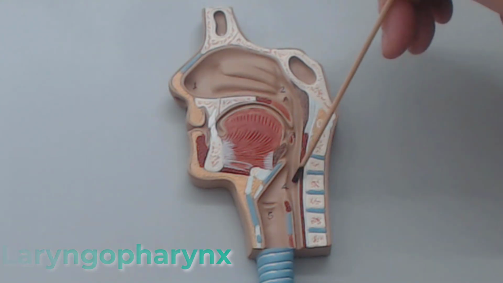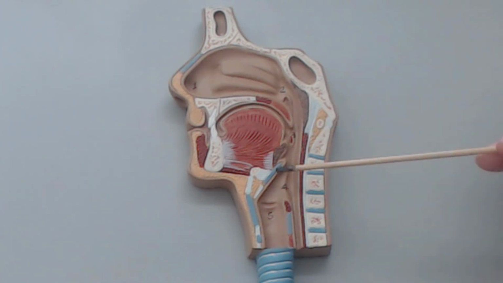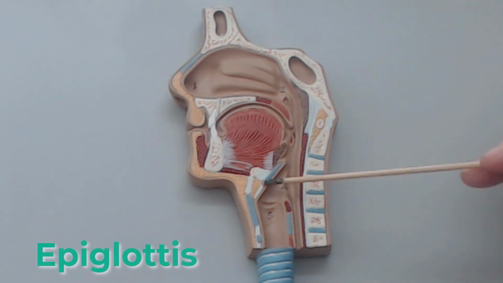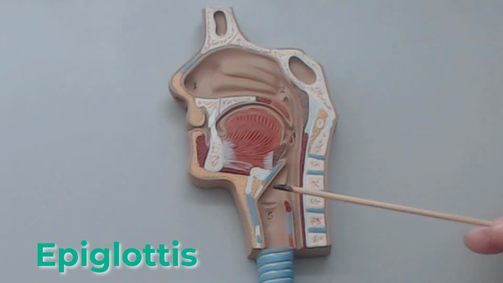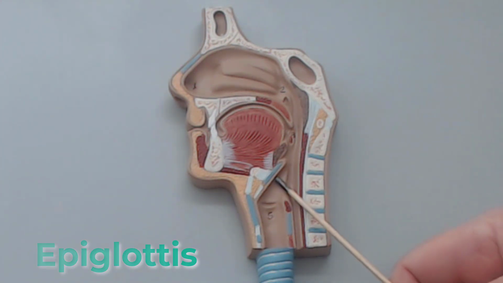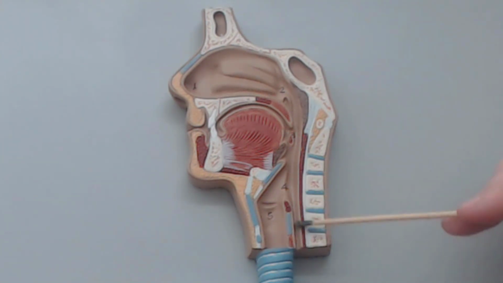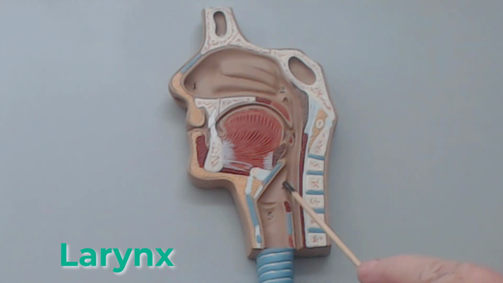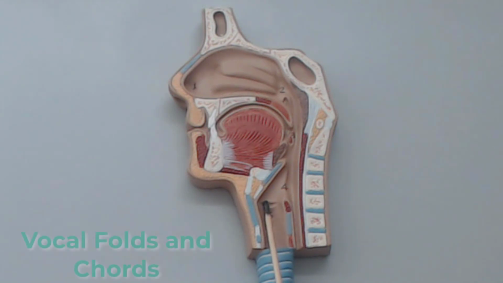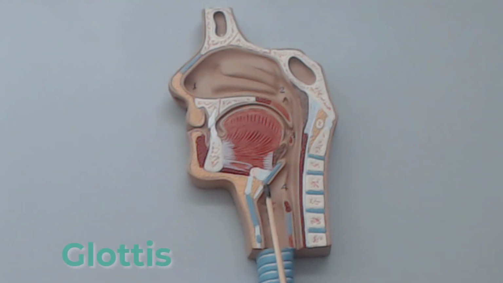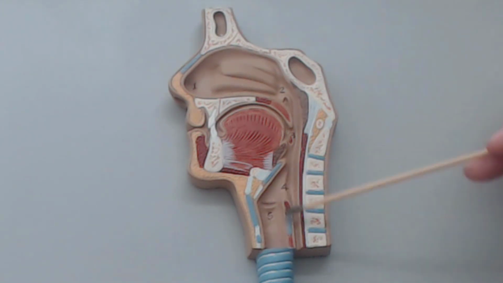When you swallow, this structure here, called the epiglottis, is going to fold down and block off the airways, so that food is directed down into the esophagus here. This entire airway here is called the larynx. Here is where we have the vocal folds and the vocal cords. And the area just around the vocal cords is often referred to as the glottis.